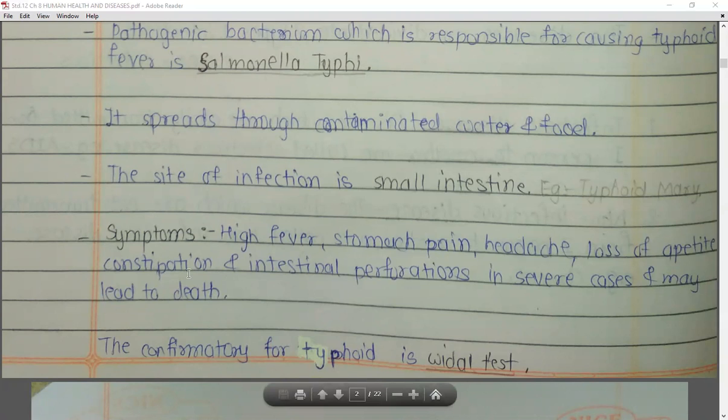Then constipation, that means the regular stool, the fecal waste which is released out of your body, does not occur, right, due to the loss of appetite, and for this reason the person may undergo constipation. And there will be several intestinal perforations. In severe cases it may also lead to death, right? So when the infection increases, intestinal perforations are observed.